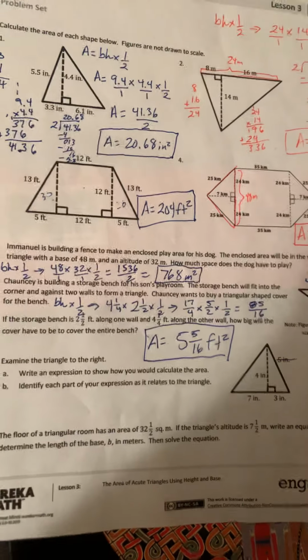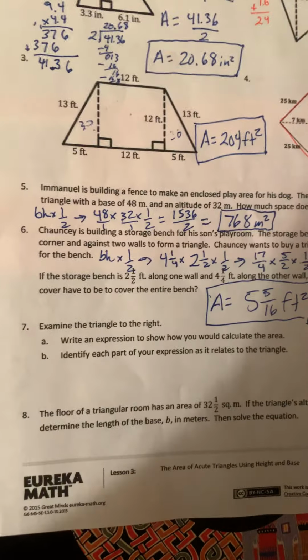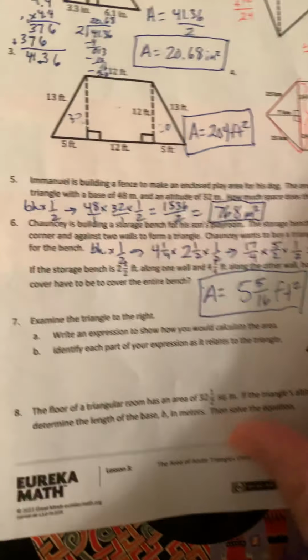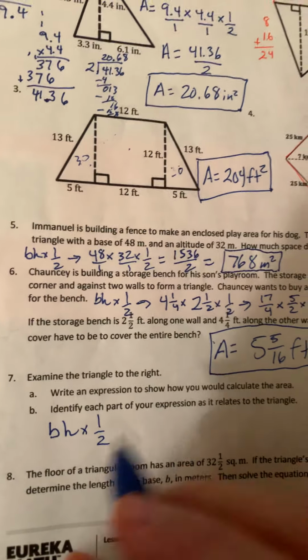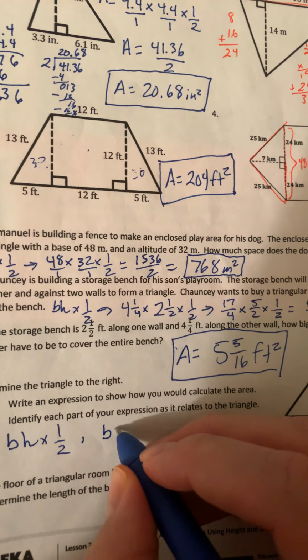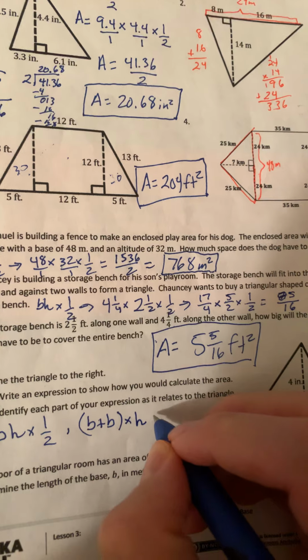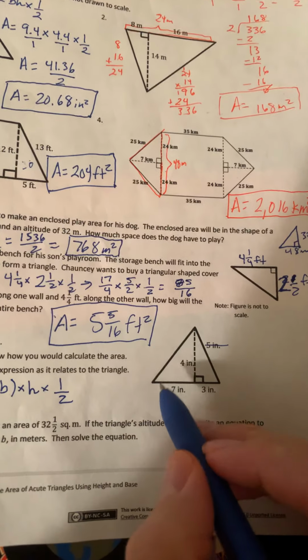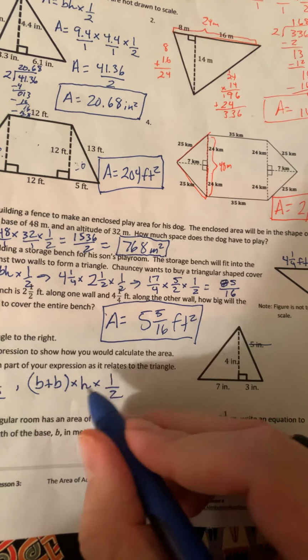If you have any questions on that, or some of the other work as well, let me know. Pause the video, rewind it. Write an expression to show how you would calculate the area of this triangle on the side. We're basically using base times height times 1/2. This is an acceptable answer. A lot of people said base plus base, times height, times 1/2, because they added the bases, multiplied that sum by the height, and then times 1/2.